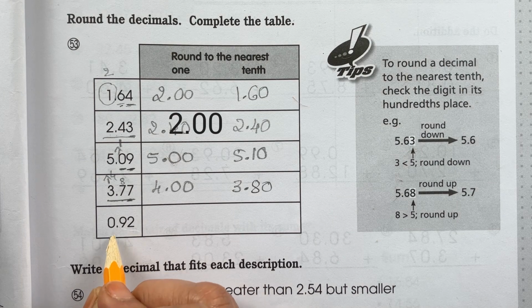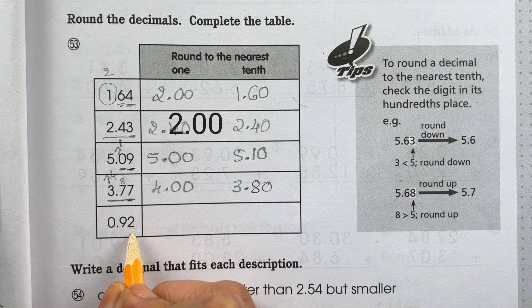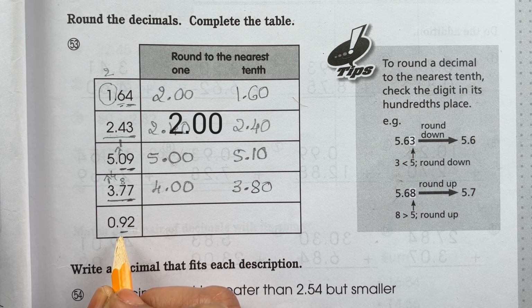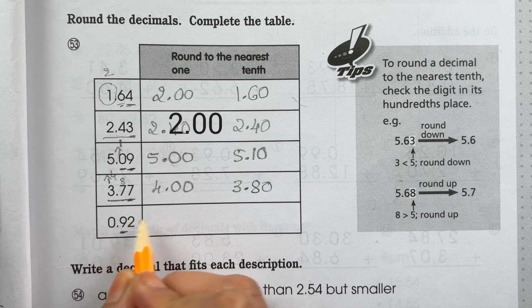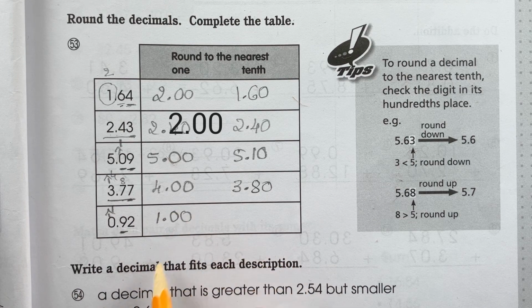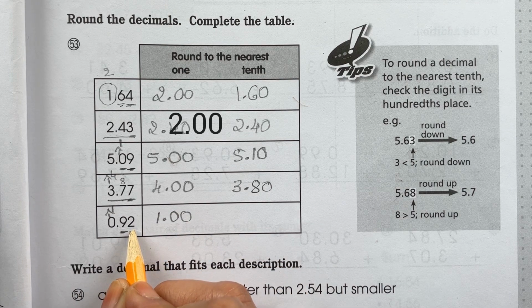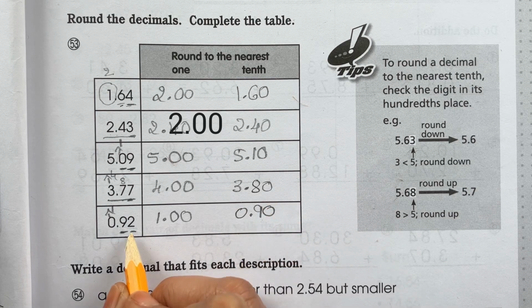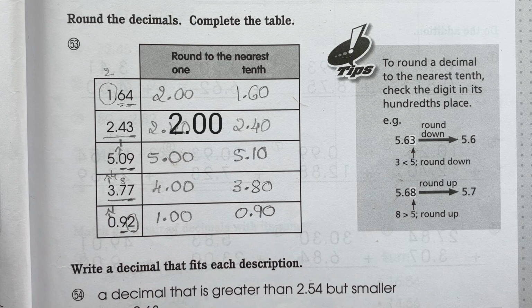Now we can take the number 0.92. When you are rounding to the nearest one, look for the tenths digit, which is 9, greater than 5. So round this up. 1.00. When you are rounding to the nearest tenth, look for the hundredths digit, which is 2, less than 5. Keep the numbers as they are. But the hundredths place should be 0. 0.90.